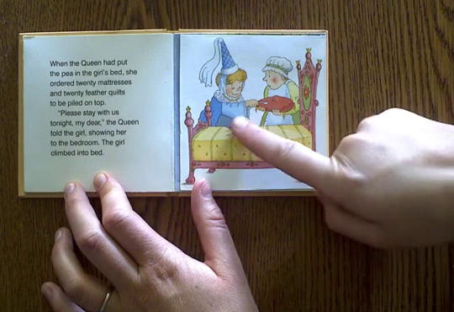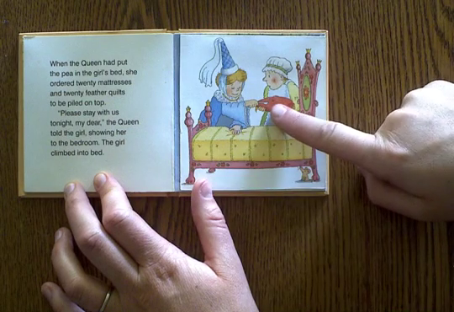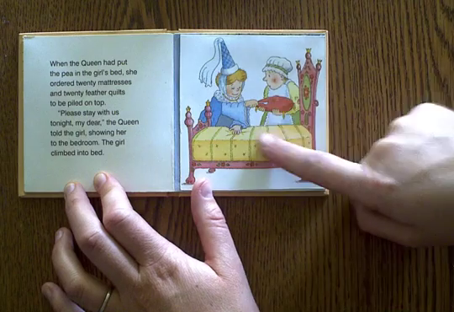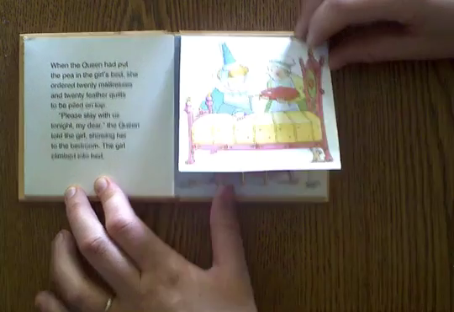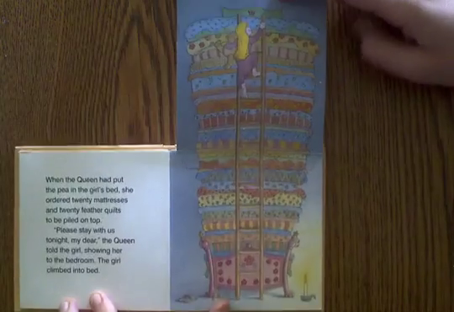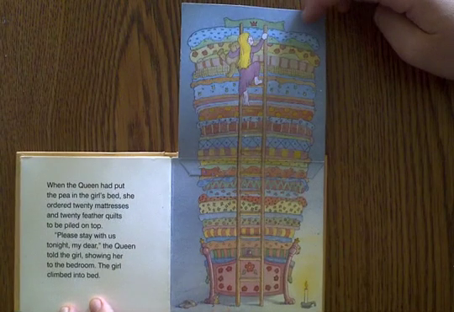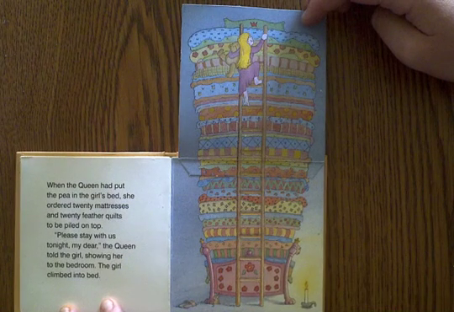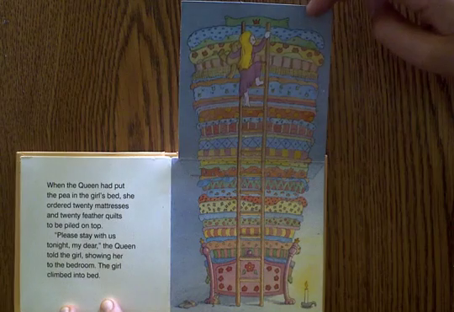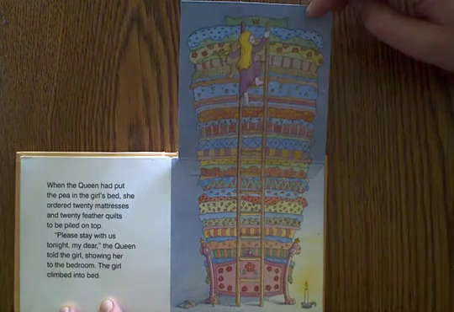So here's the queen. She has a spoon and she's scooping up the pea and she's putting it on the bed. There are the 20 mattresses and the 20 feathered quilts. How did she get up in her bed? She had to use a ladder to climb up there.